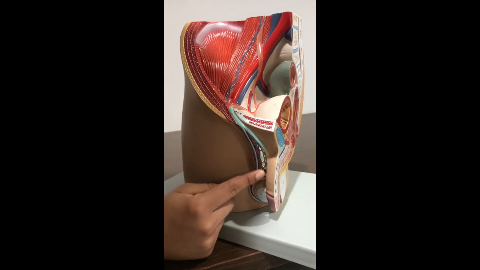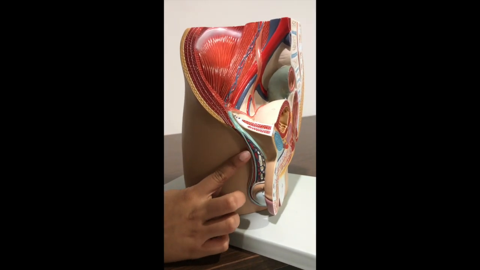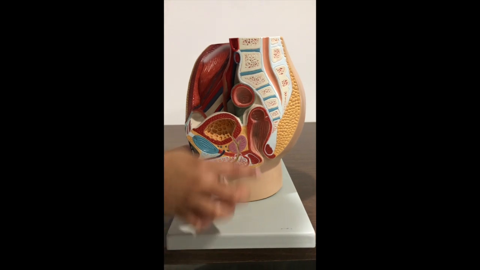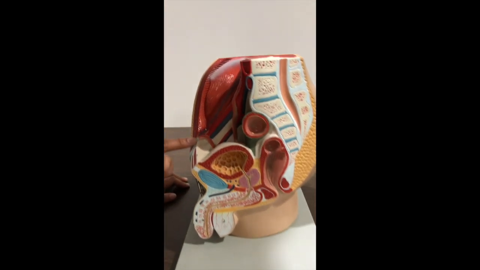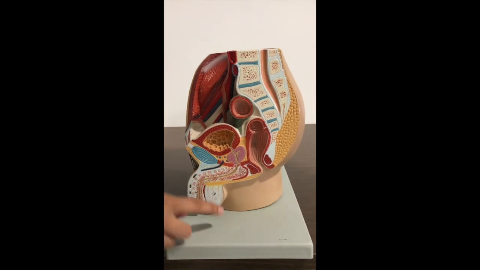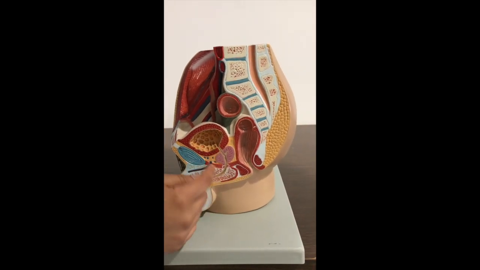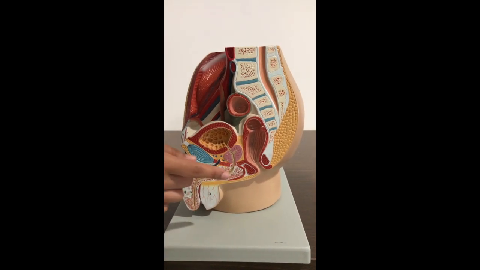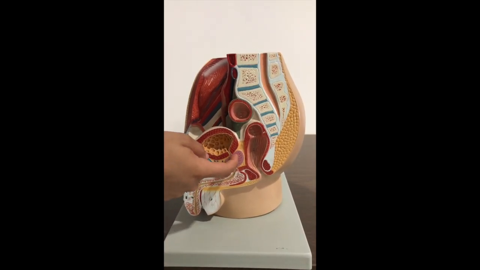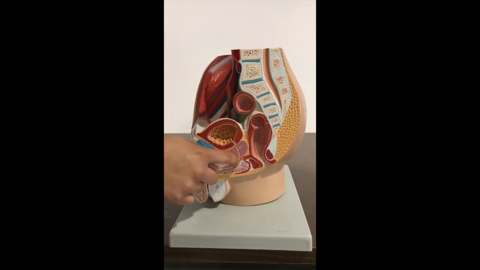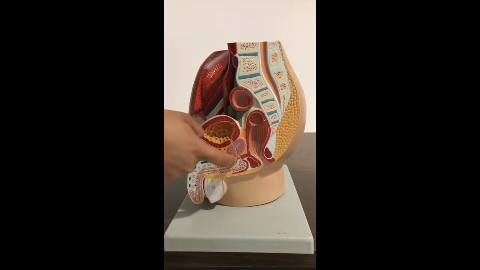Here is the spermatic cord, and the ductus deferens or vas deferens. And then here we have the seminal vesicles. And then this is the urinary bladder. Connected to the urinary bladder is the urethra, which carries urine out of the body. The prostate gland and ejaculatory duct are connected to the urethra. Here is the bulbourethral gland.